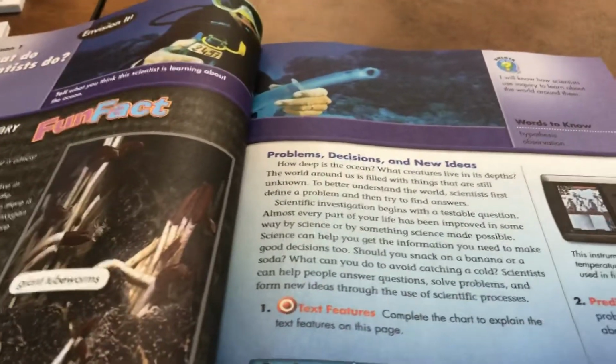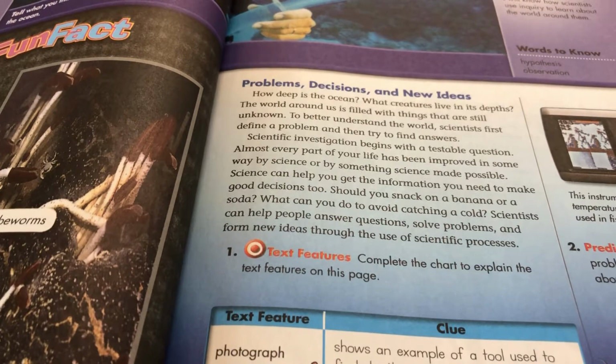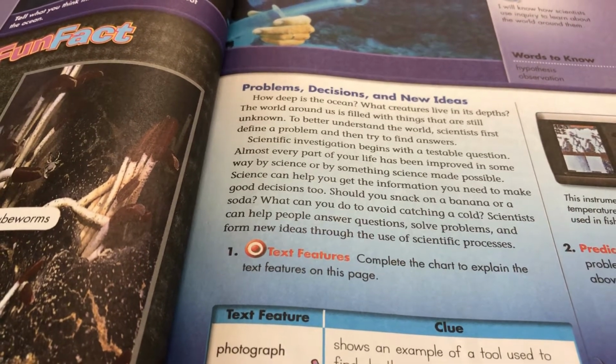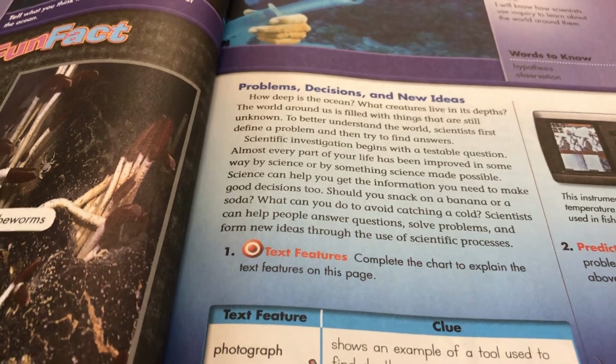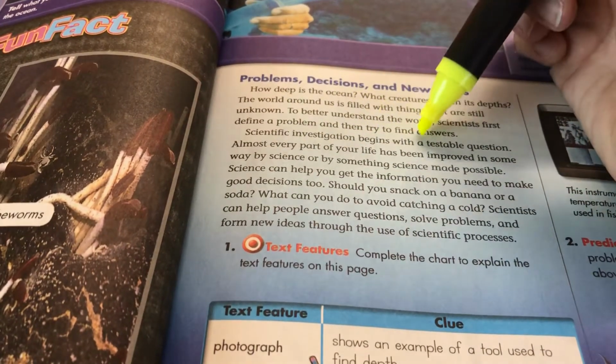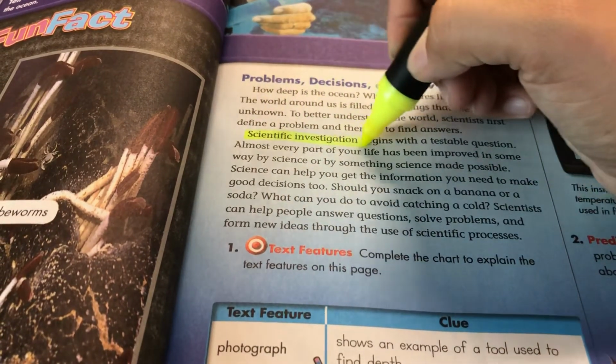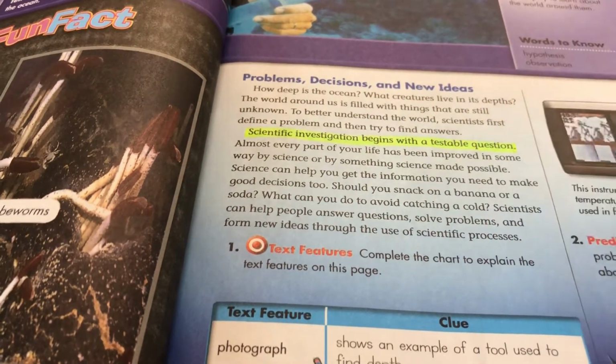The PowerPoint is pulled directly from the book. So if you look at the book, the first bullet point on our notes is scientific investigation begins with a testable question. If you look in your book, right here, it says the same. I'm going to highlight that because that's something I want you to know.